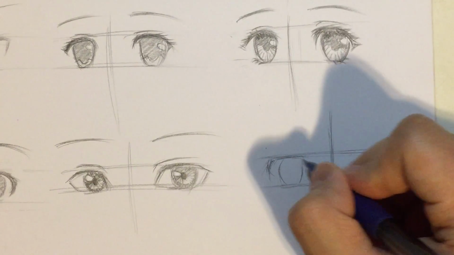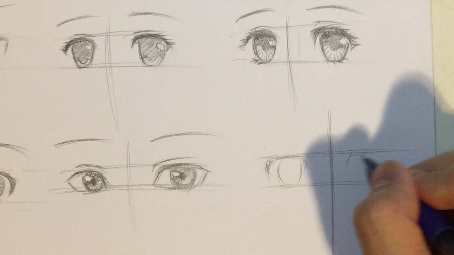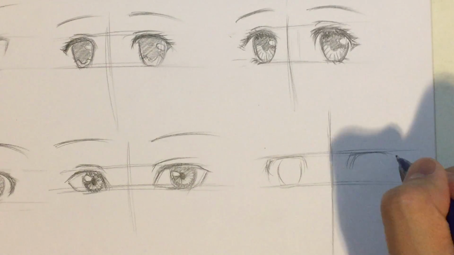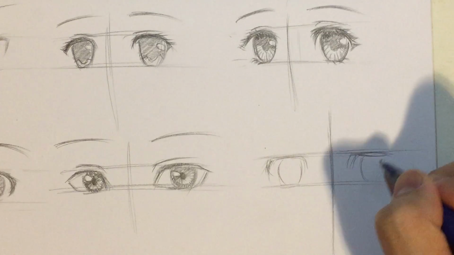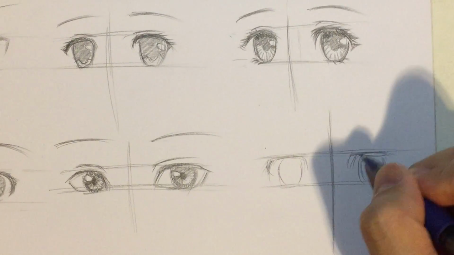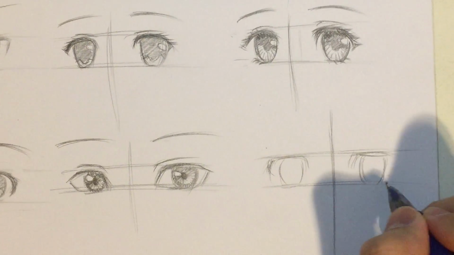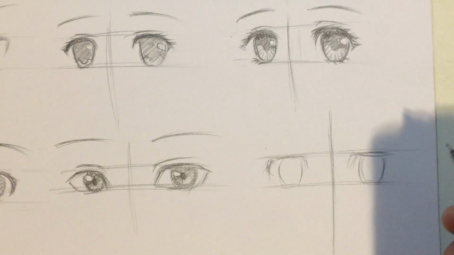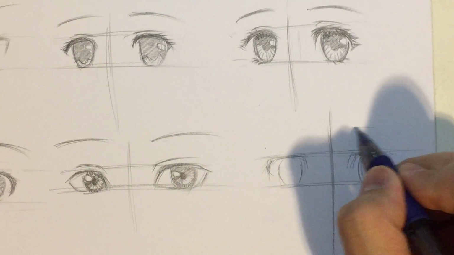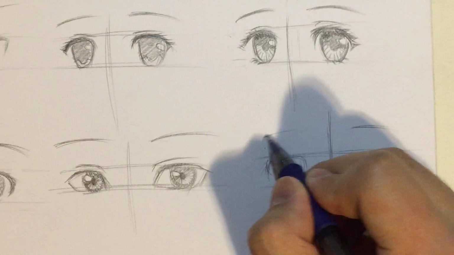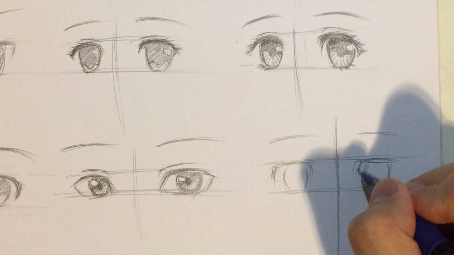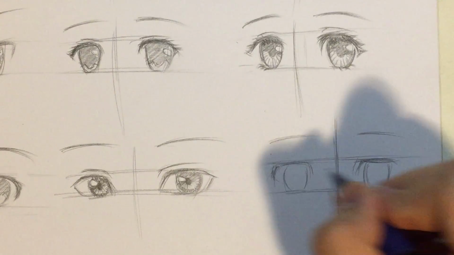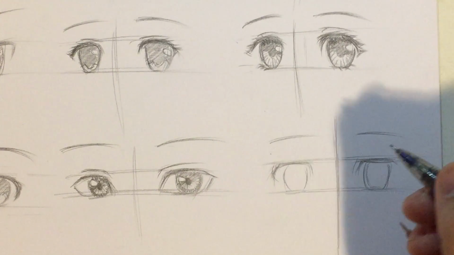I've seen quite a lot of squared eyes in anime, so I kind of remember it from some anime that I've seen. So it's just gonna be like that, and now it's kind of making a facial expression, but it's okay.